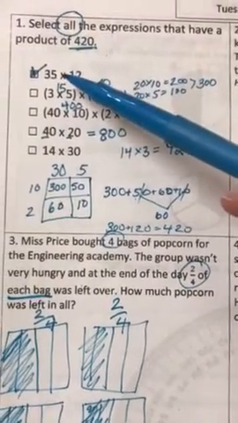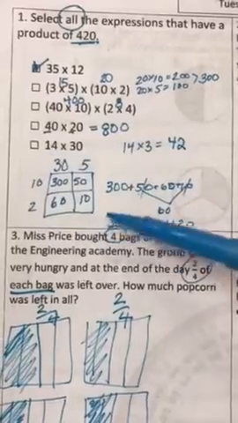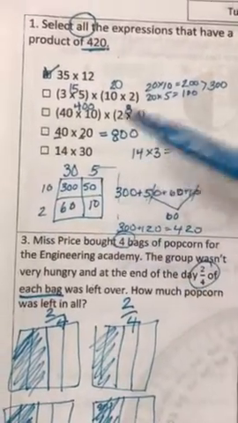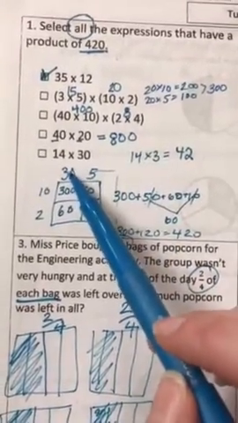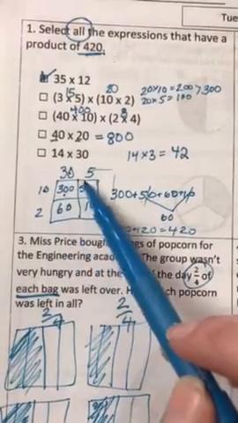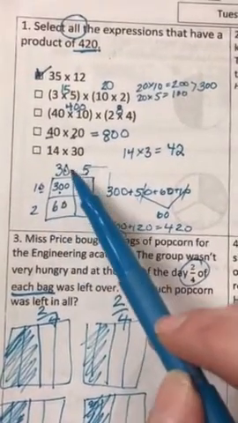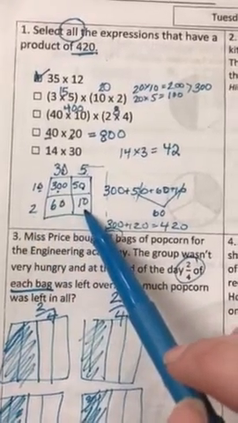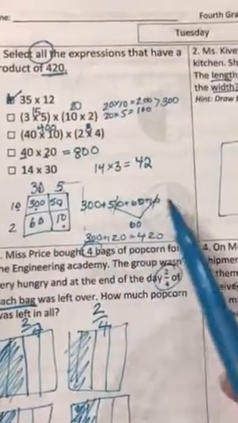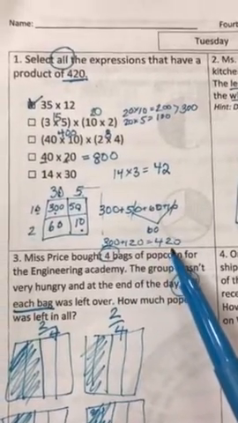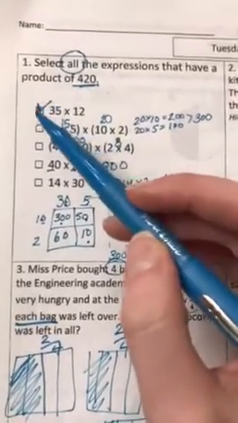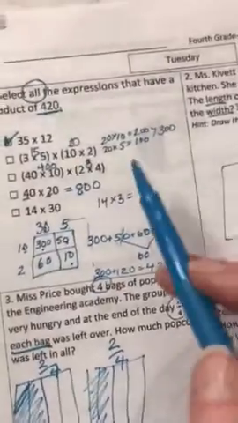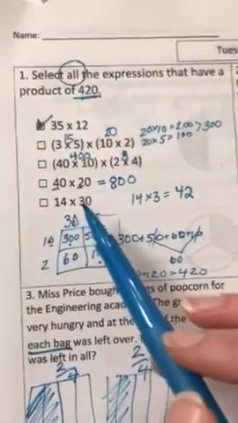When I worked out the first one in my array, my model box method, 30 times 10, 300, 5 times 10, 50, 30 times 2, 60, and 5 times 2 is 10. If you add up all those products, you will get 420. So I've already selected the first one. The only one left to do is this last one.